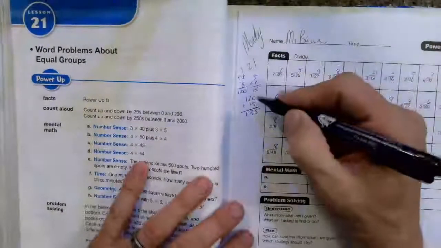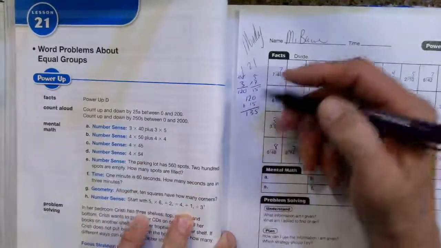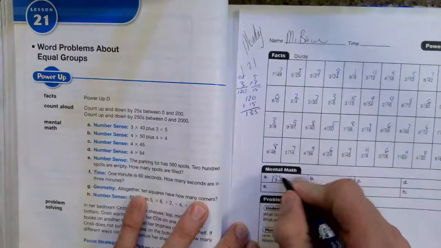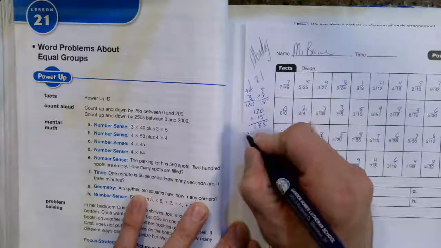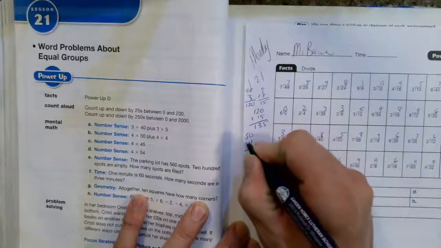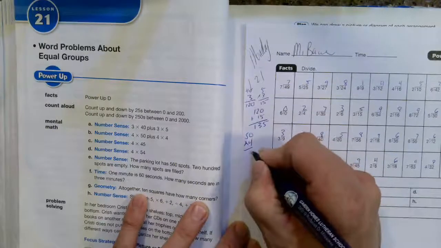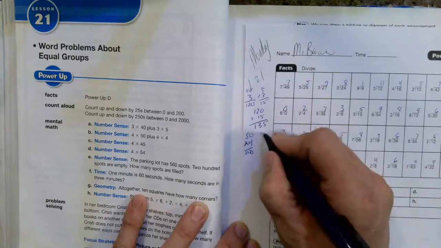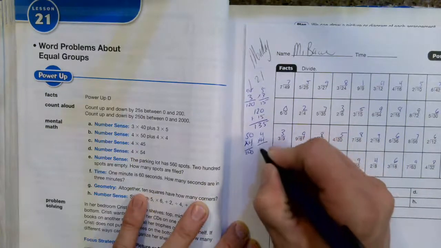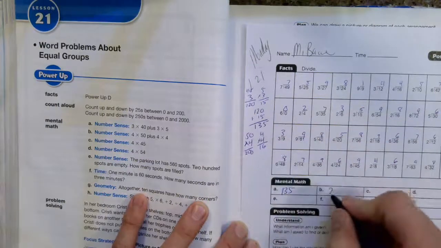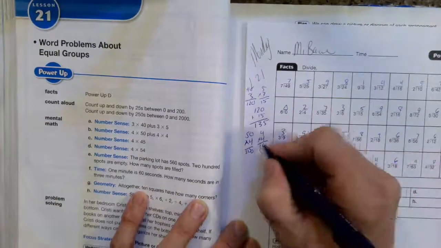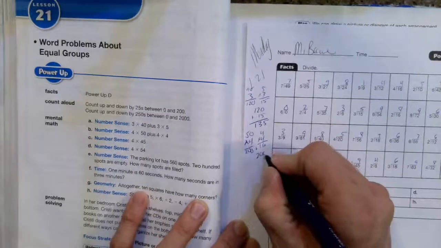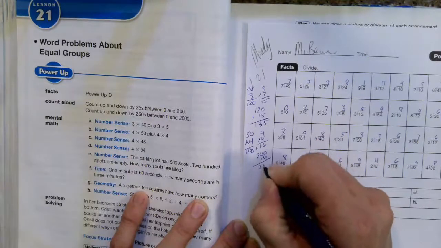5 plus 0 is 5. 2 plus 1 is 3. And 1 plus nothing is 1. 135. 50 times 4. 4 times 0 is 0. 4 times 5 is 20. 200. And then 4 times 4 is 16. 216. I added that one in my mind. 200 plus 16 is 216.